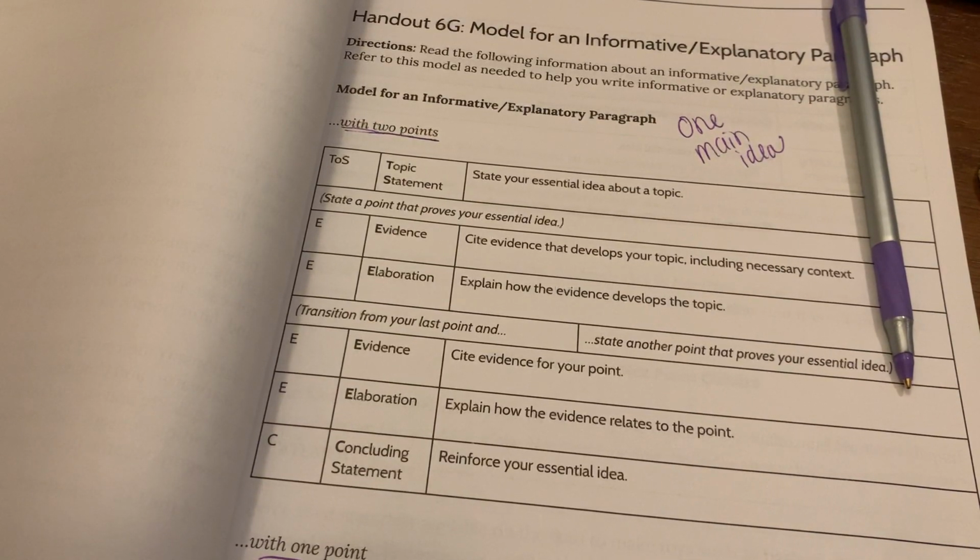That's what we're talking about here. So your job is going to be to look at the parts of the paragraph with me and your partner today. And we are going to be looking at these different parts.